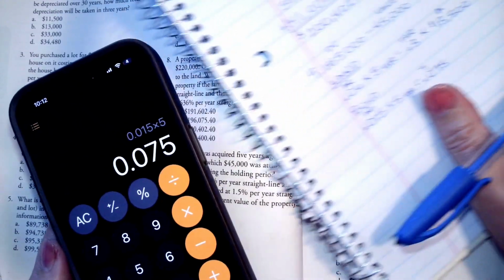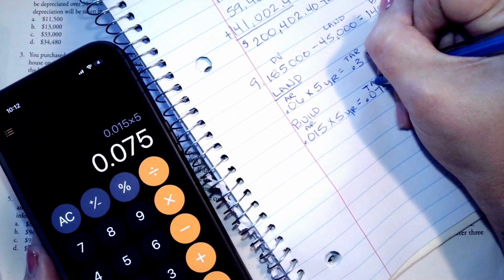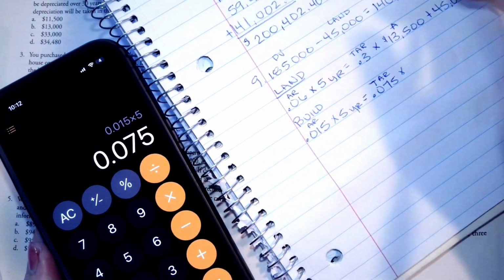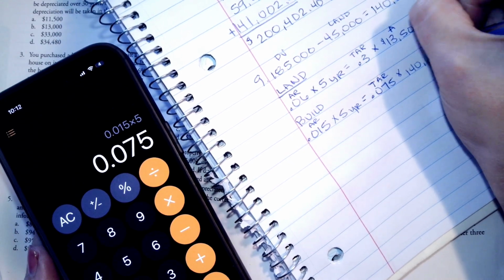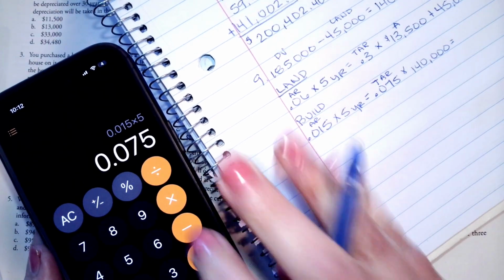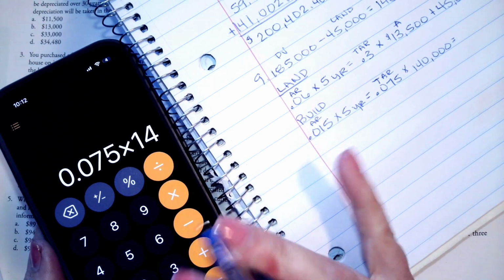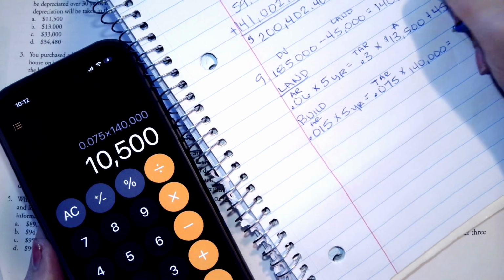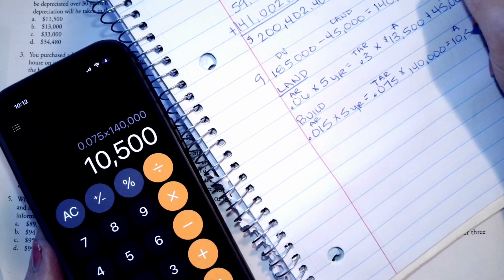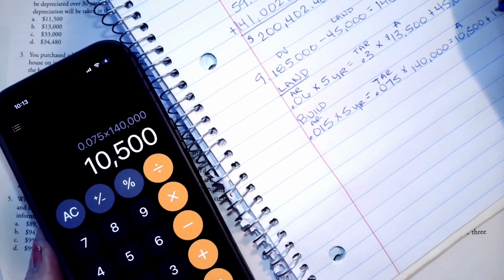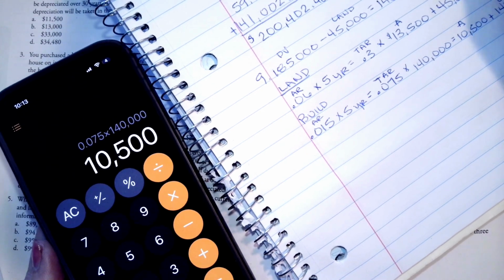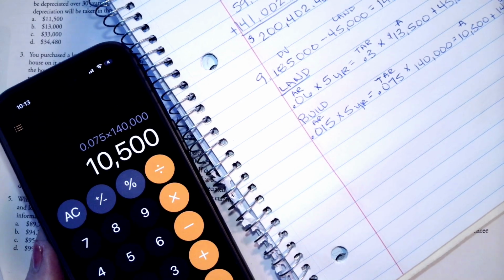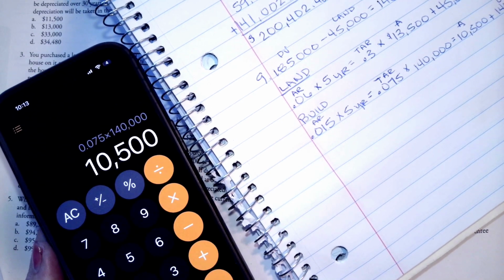This is our total appreciation rate. We're going to multiply it by the building value, which was 140,000. So our total appreciation was 10,500. We need to add back in the 140,000 of our original value. We get a value of 150,500.